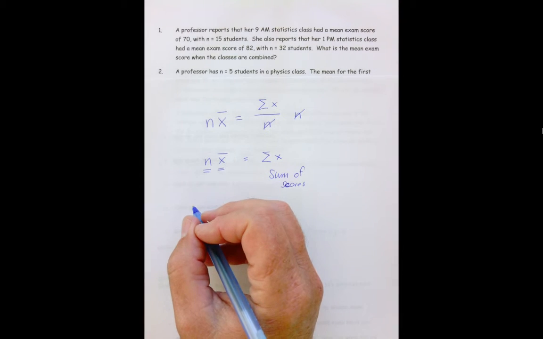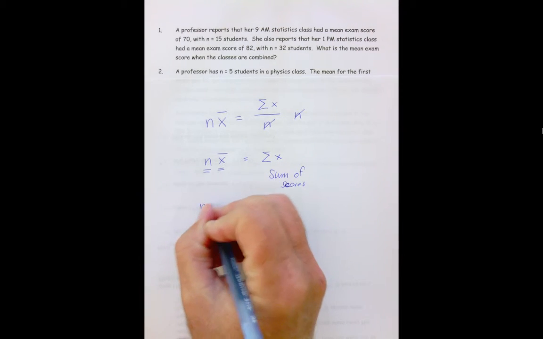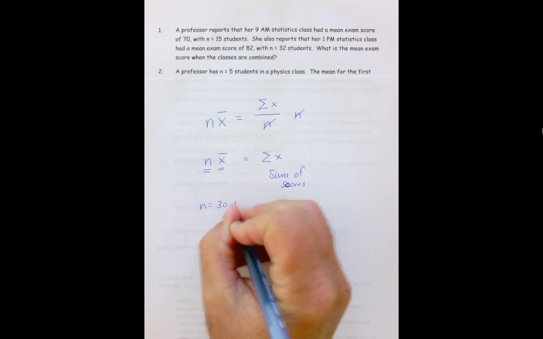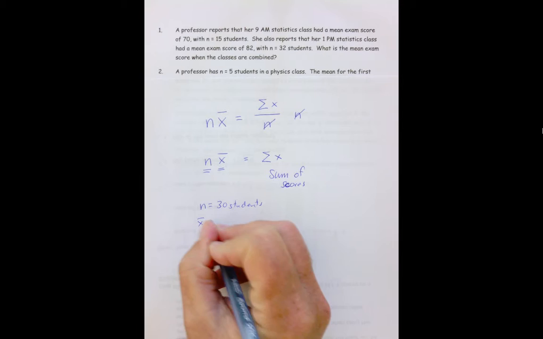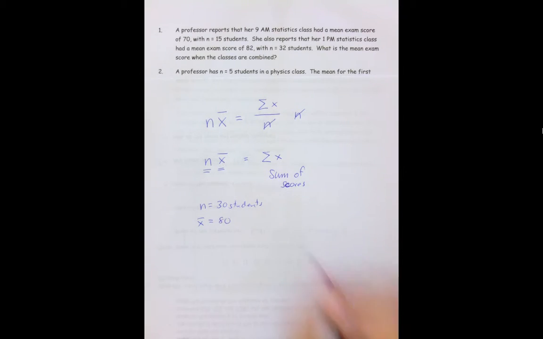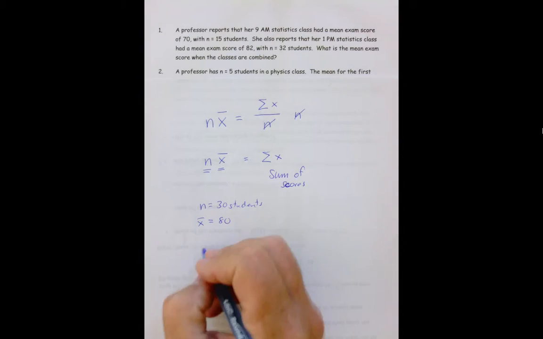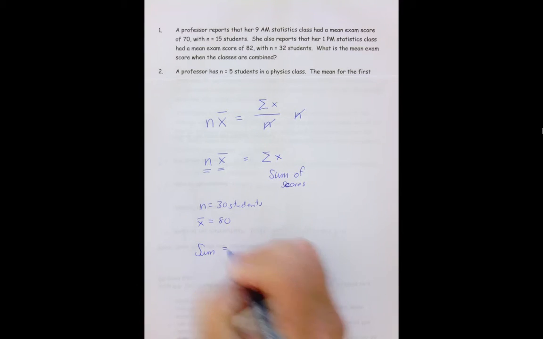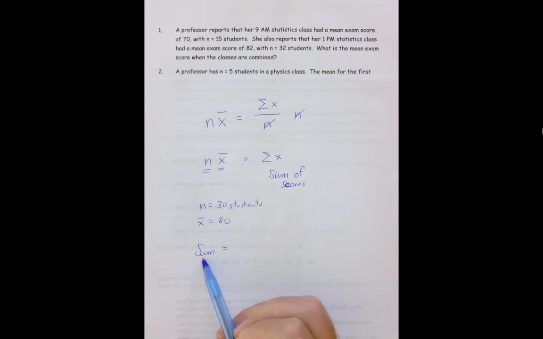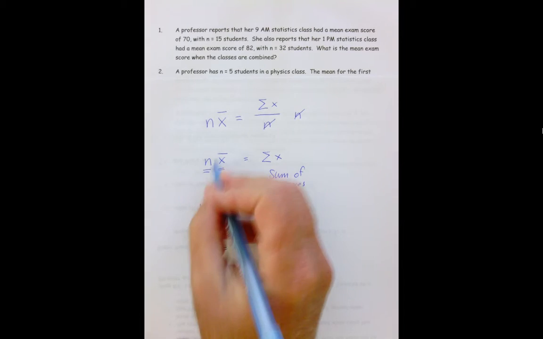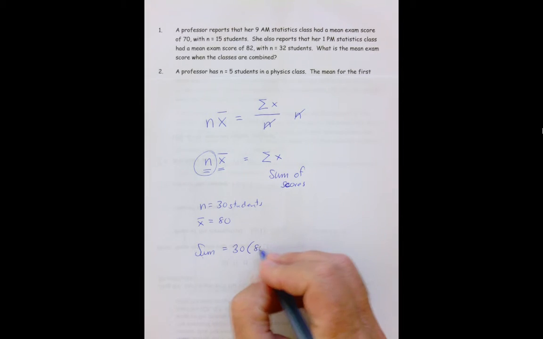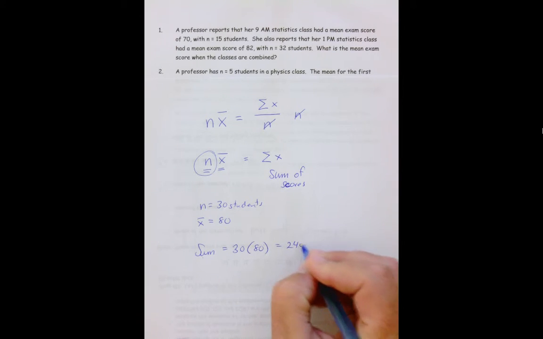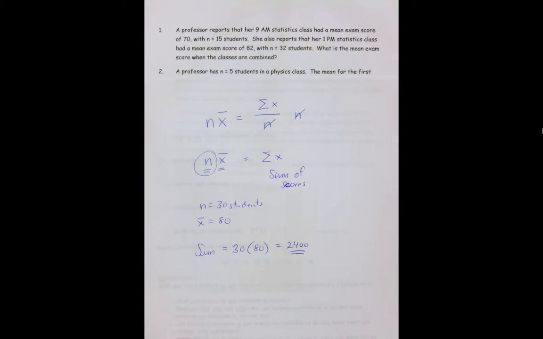So if I have a class of 30 students and I know that their mean was 80 on the first exam, then maybe I don't have the scores, but I know that the sum of the scores would have to be n times the mean, which is 80, which is 2,400.